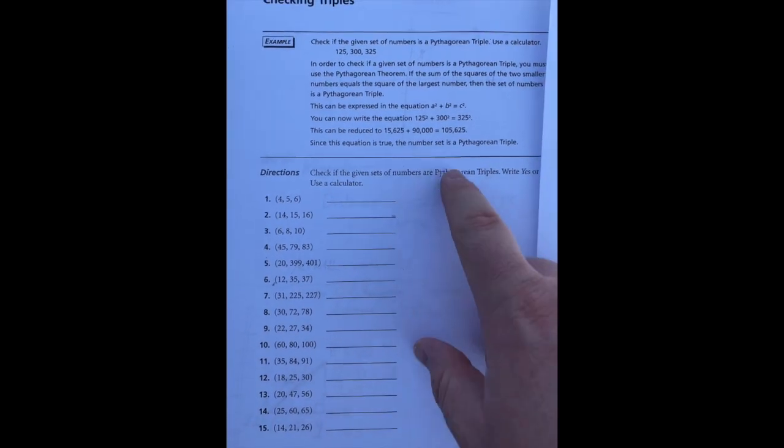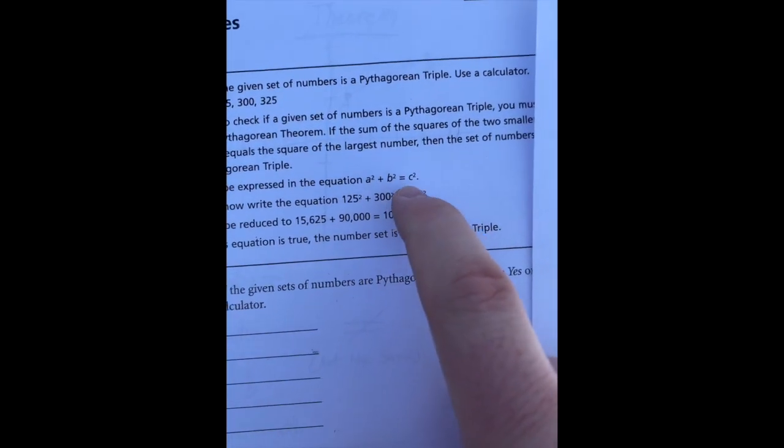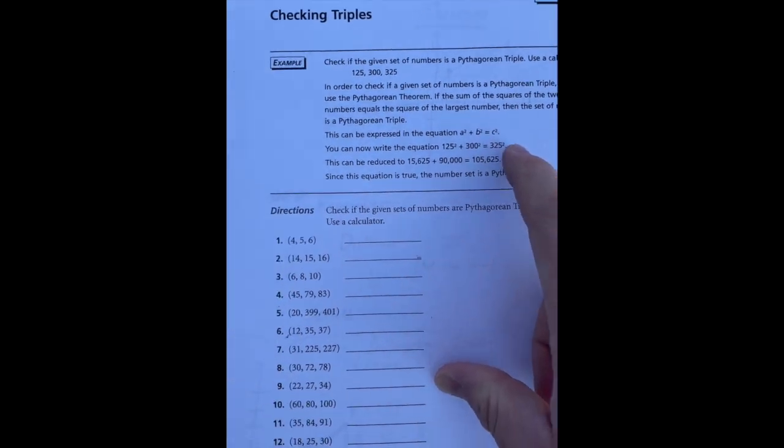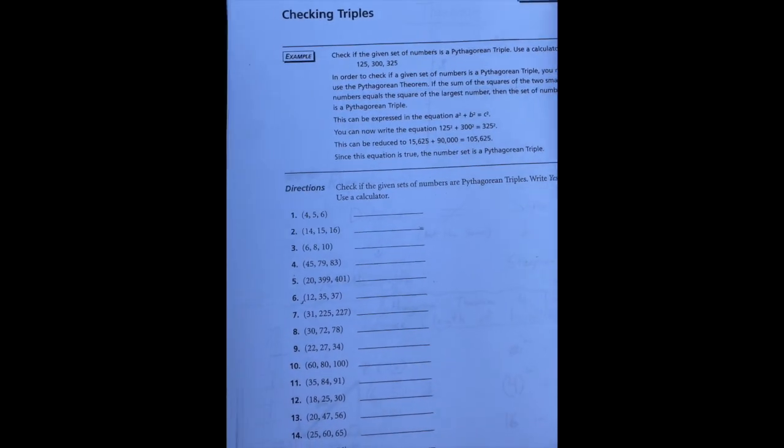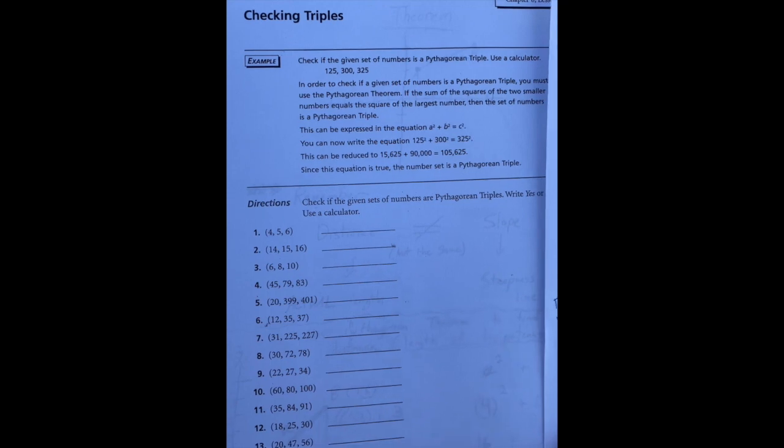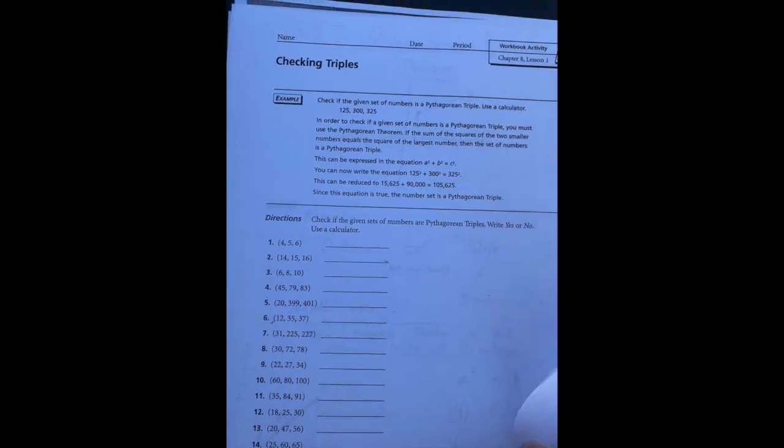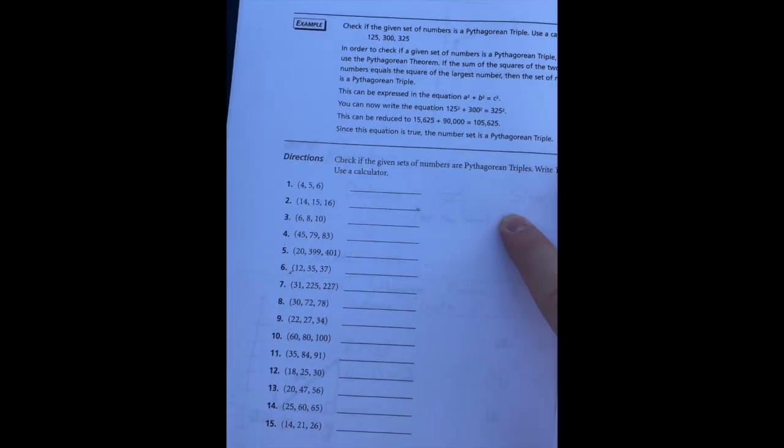And if the sum of a squared plus b squared equals c squared, then the set is a Pythagorean triple. So you say yes or no. And any work you guys can show would be greatly appreciated. Even though we're a little bit off in school, I will be generally impressed for those who show their work.